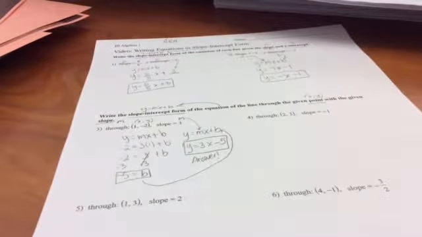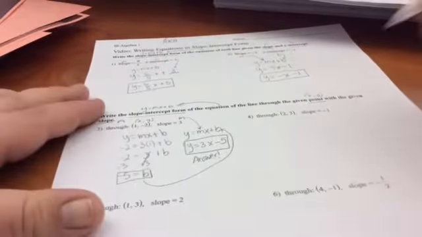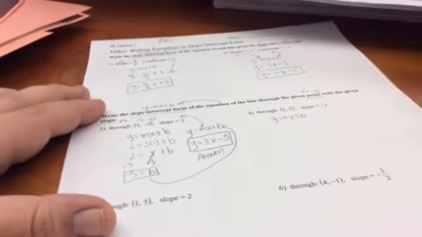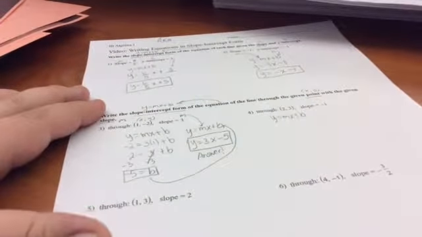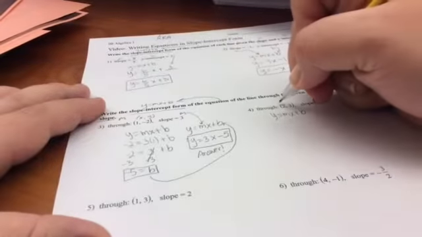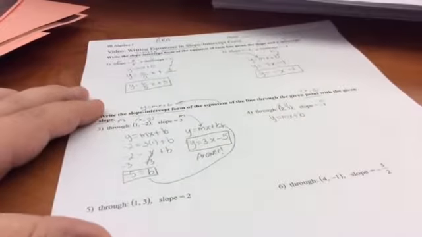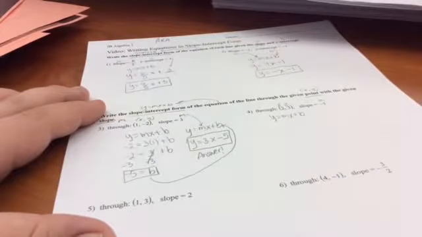Okay, we can do the second one. So again, we're going to write our slope-intercept form. I'm going to start with y equals mx plus b. I'm going to substitute in what I know. First I'm going to label. This point is xy. My slope is negative 1, so I'm going to put an m above that. And I'm going to fill in everything I know.